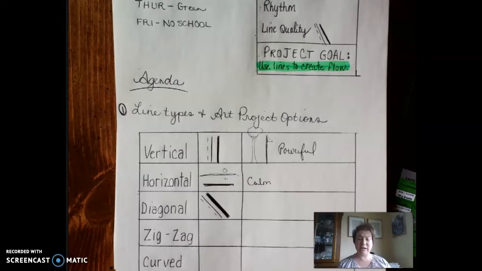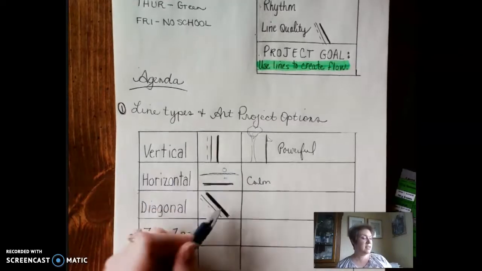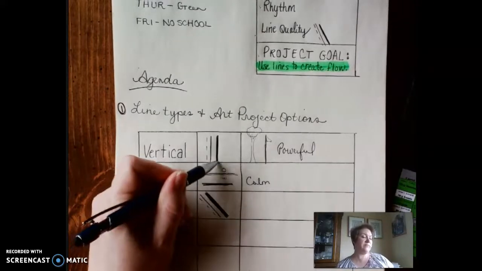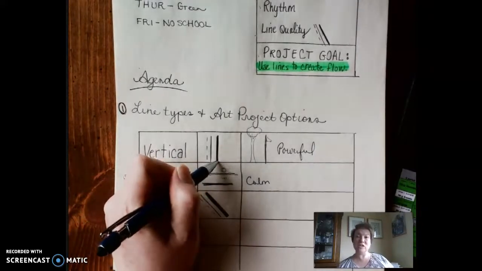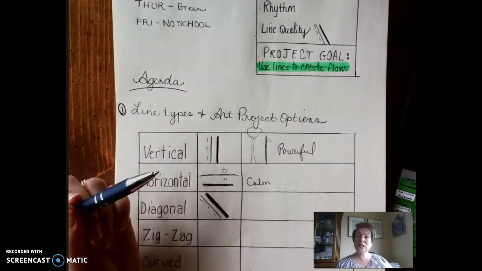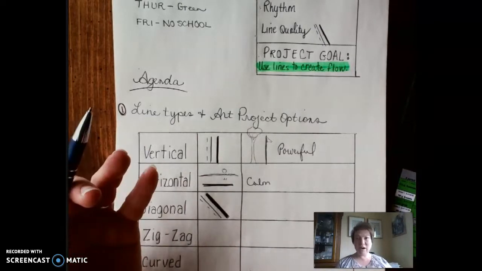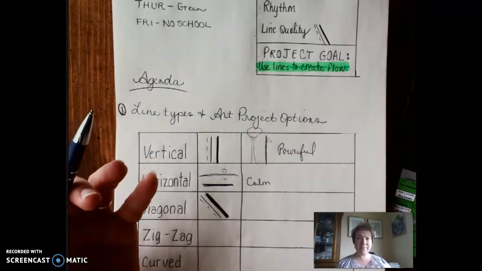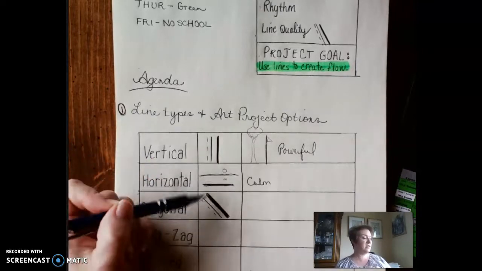Which one pops out at you first? Most likely, it's the thicker lines. They're darker, and they're going to grab your attention more. So it's kind of nice to have some of those darker lines that are going to grab your viewer's attention right away, possibly balanced with some thinner lines.